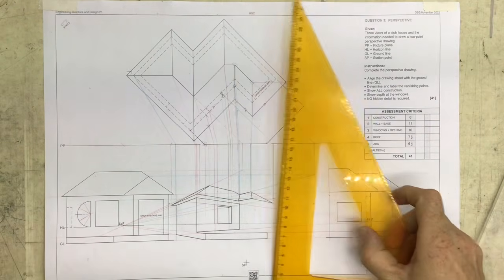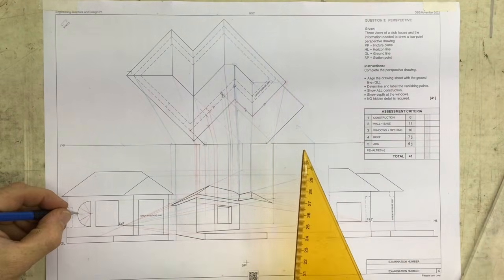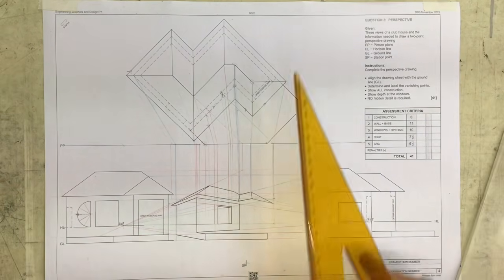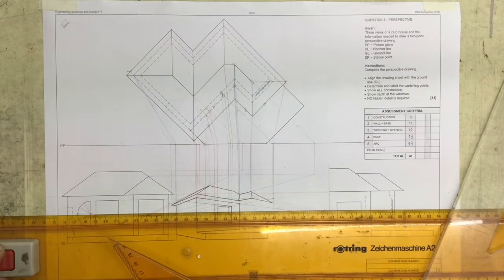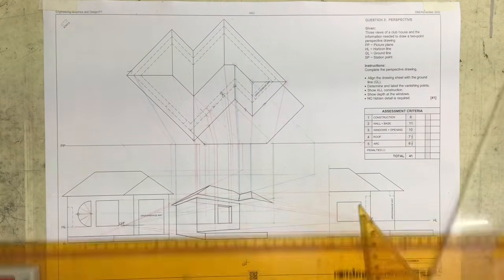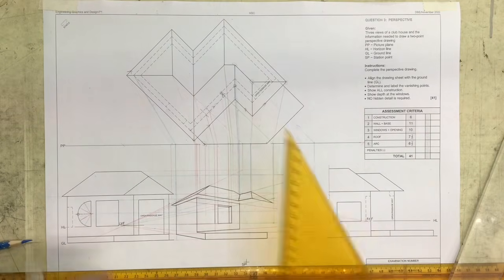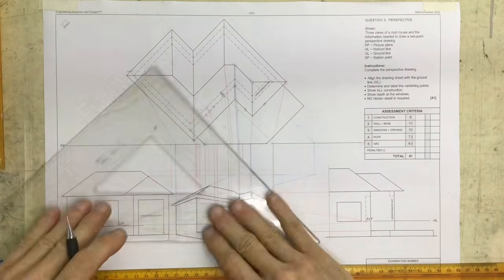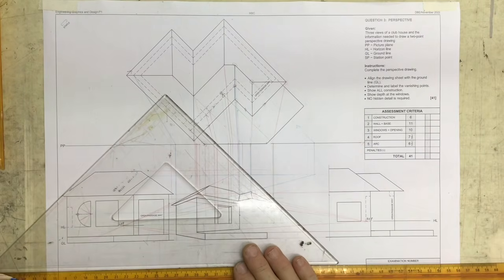Same story. I need to get that height of the line coming across there, so I'm going to get that point. Let's take that across quickly. Line coming across from that height. Right, I need to get that height. Let's just get the right set square here.